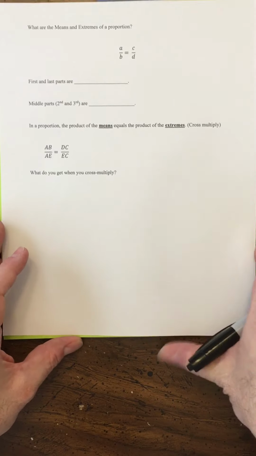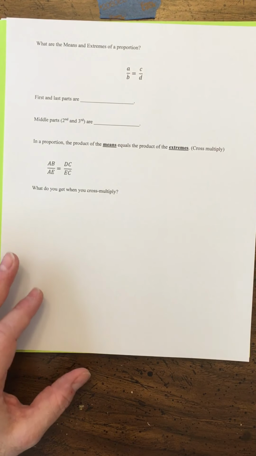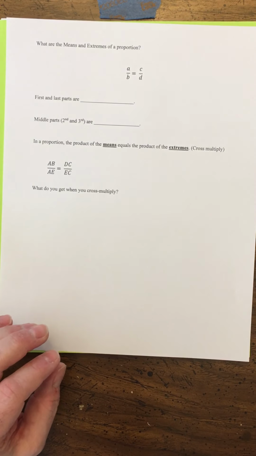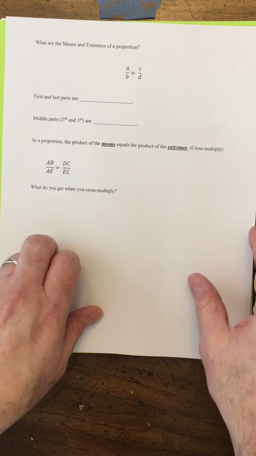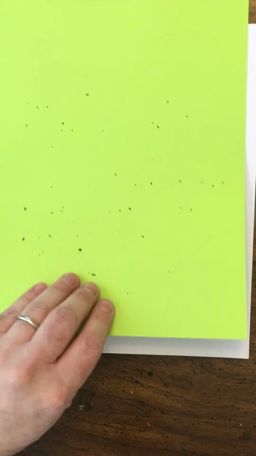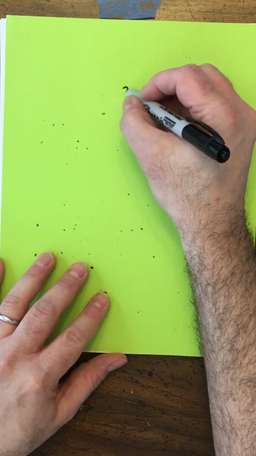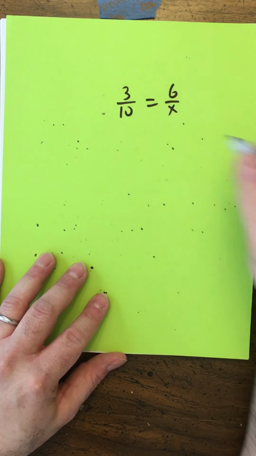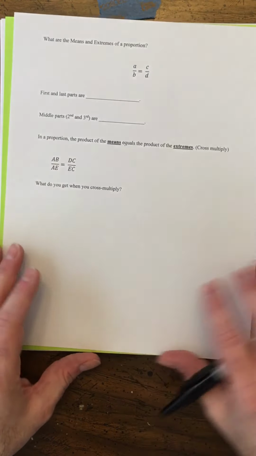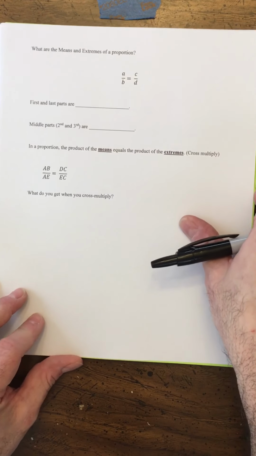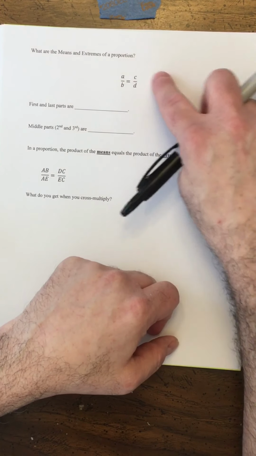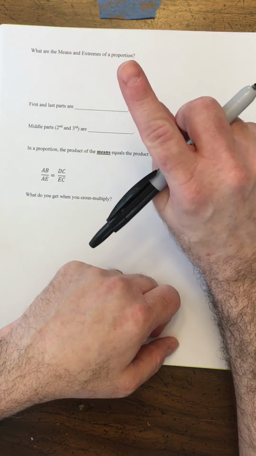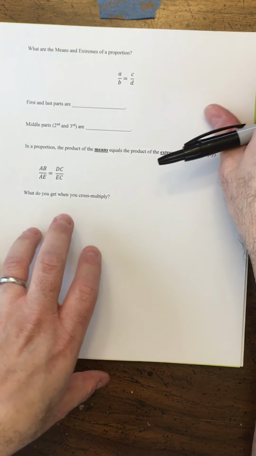Here is a proportion. If you ever have a proportion that you want to solve, I'll give you an example. Suppose we want to solve 3 over 10 equals 6 over x. You know you've got to cross multiply, right? Well, what about in this case? Same thing. It's a proportion. If we wanted to solve it, we're allowed to cross multiply it, right? So that's something that we're going to take a look at now.